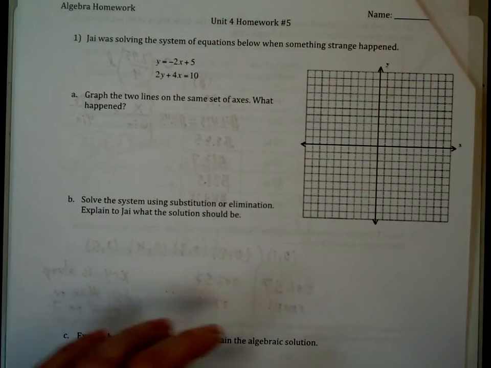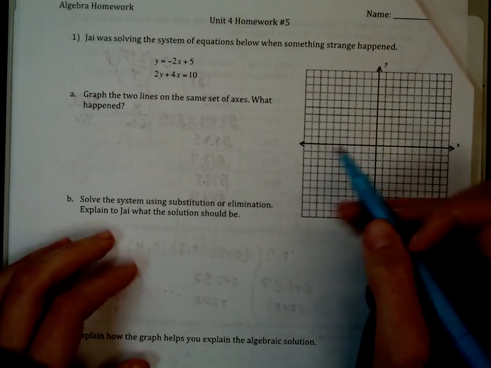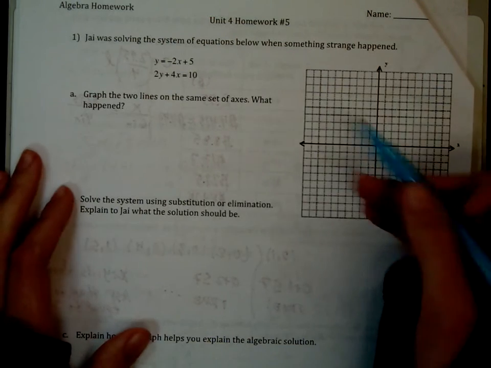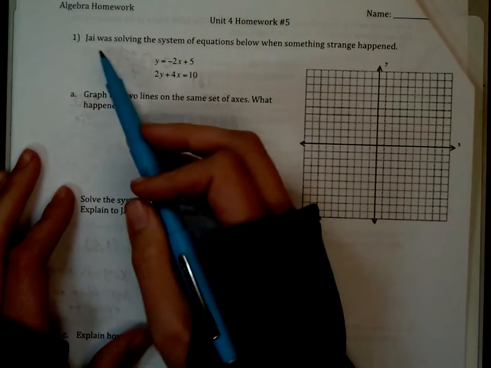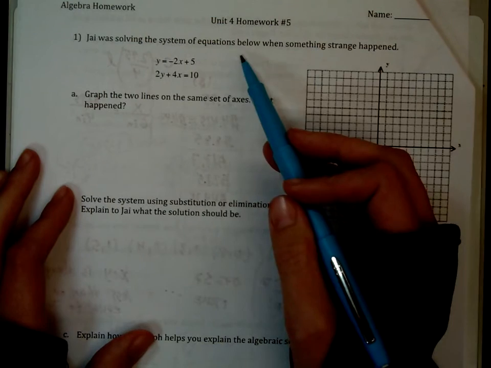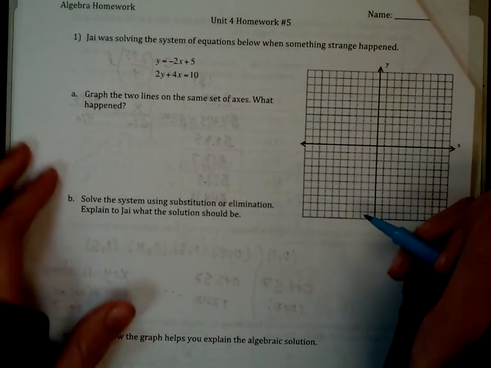Alright, I'm back for the last homework video of the first semester now that I have my voice back. So here we've got J solving a system of equations below when something strange happened.